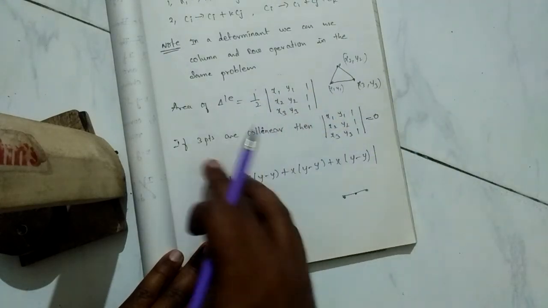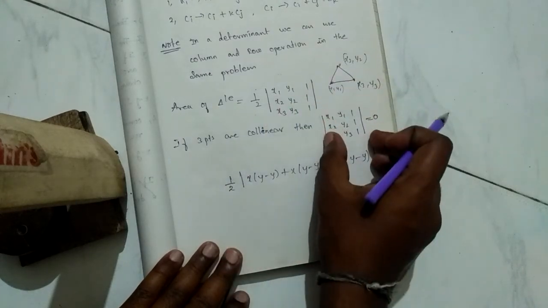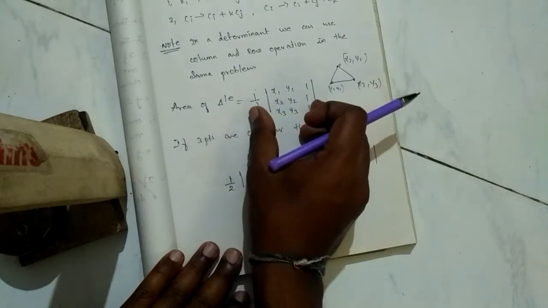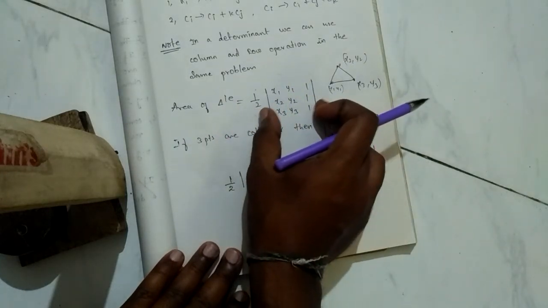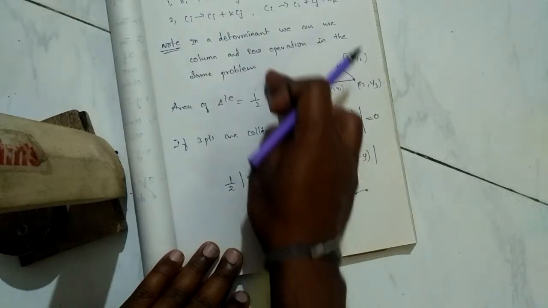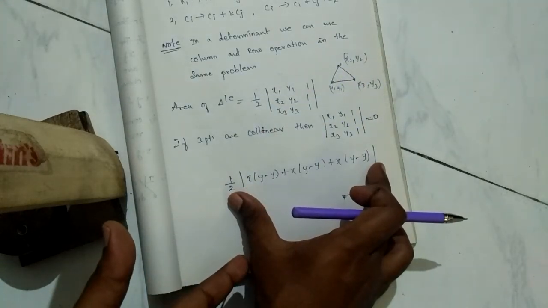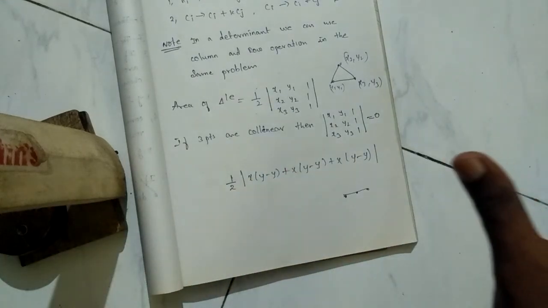So, very simple thing. If 3 points are collinear, then this determinant value will be 0. If they ask for the area of the triangle, this is the formula. How we got that formula, I told you: when you expand by column 1, you will get this one. Actually, it is the area of the triangle that you studied in 10th standard itself. Very good. The properties are over.